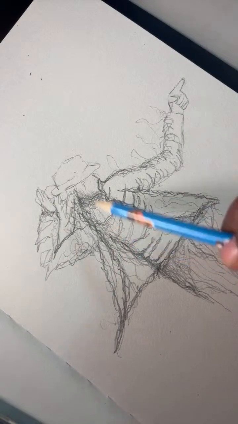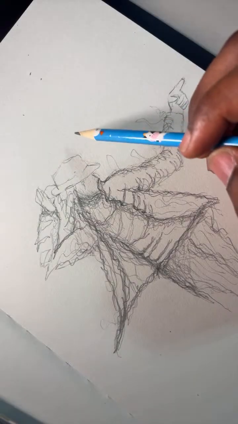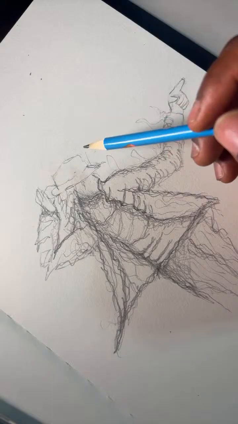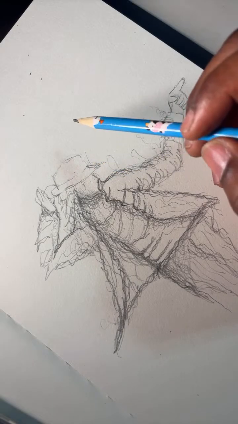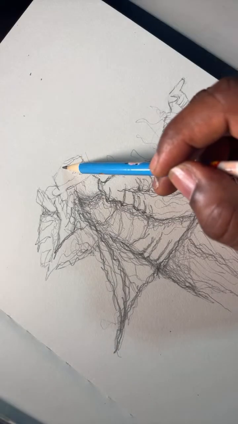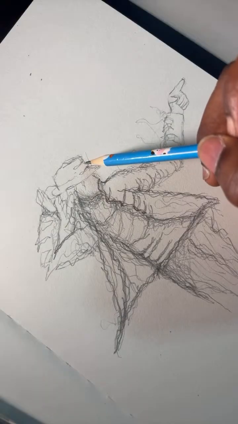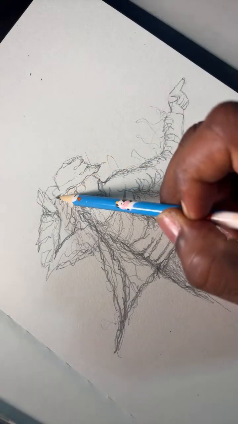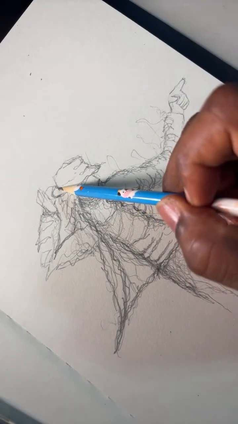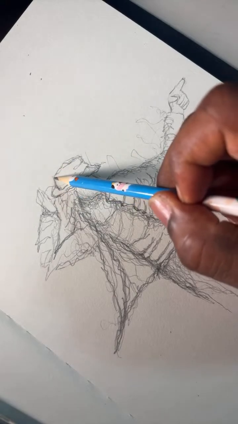This kind of form doesn't require a lot of erasing or thinking too much. You just relax, and this is really therapeutic. You do it and you're not thinking too much. You just let your pencil flow, and whilst you do it, you put your mind at ease.